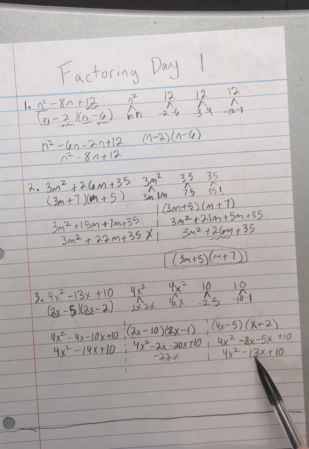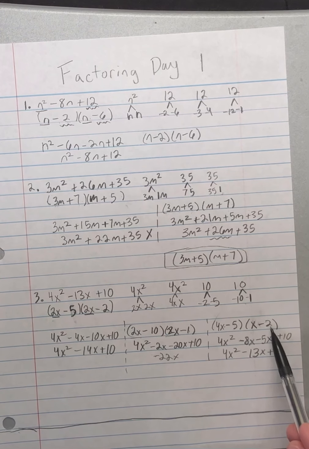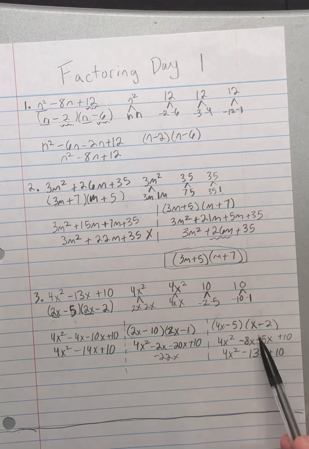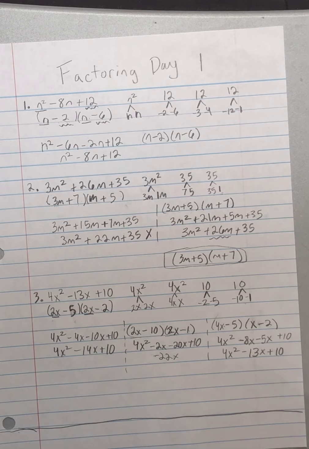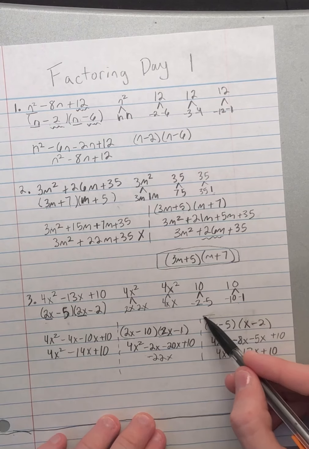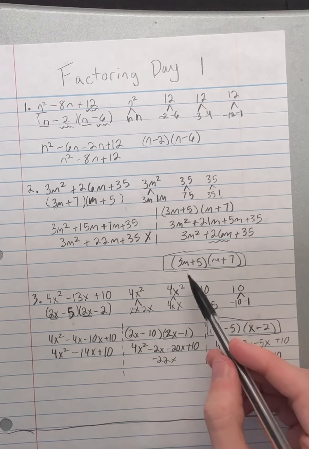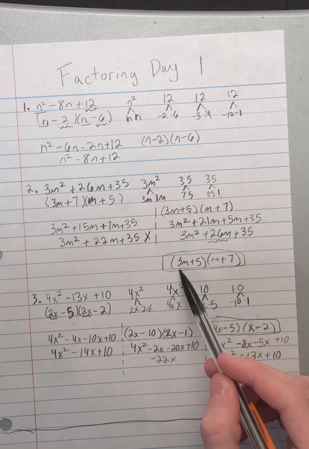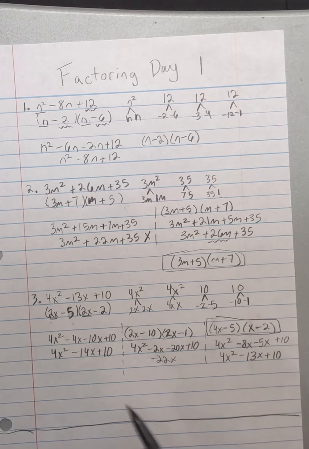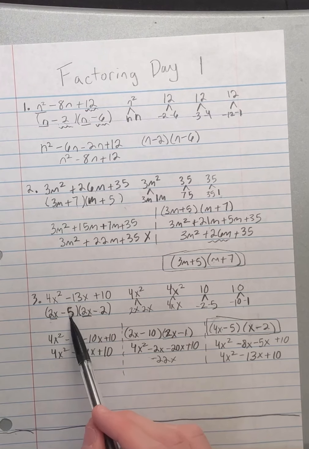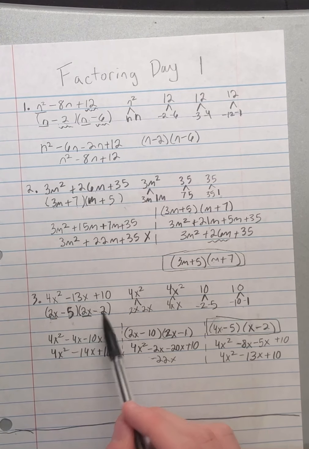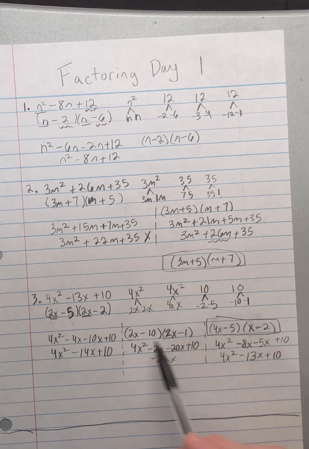So if I didn't end up with what I was looking for here, I could switch this minus 2 and this minus 5, and that would give me something different in the middle. If I had switched it, it would give me something different in the middle altogether, okay? So takeaways today. If I have a number in front and the numbers are different, switching these two factors will affect what's in the middle. If I have the same number, like here, switching these two numbers themselves won't change anything, but switching to different factors does, okay?